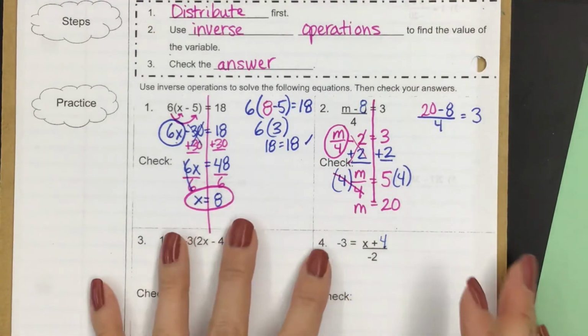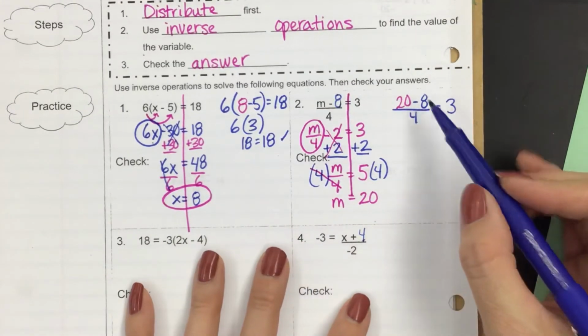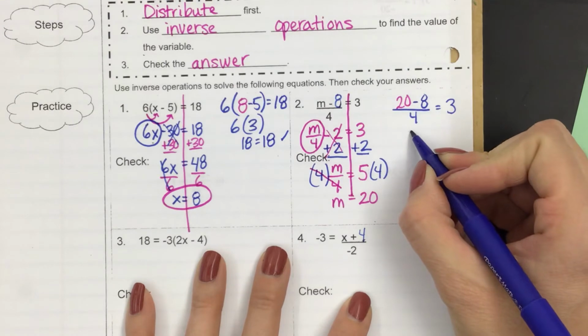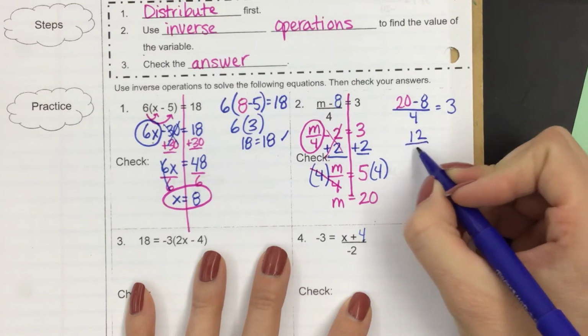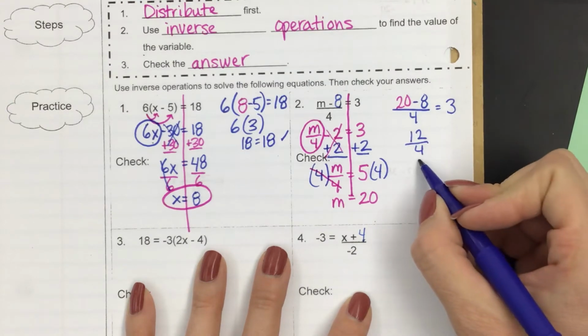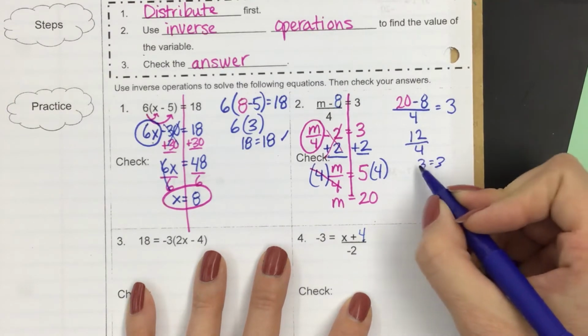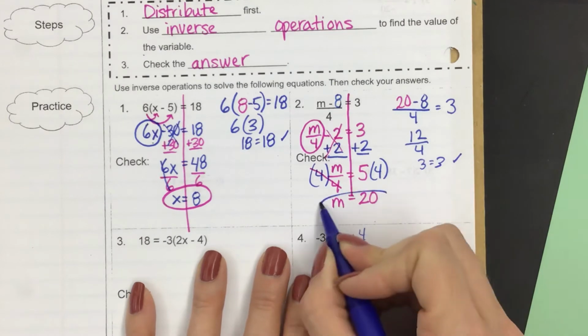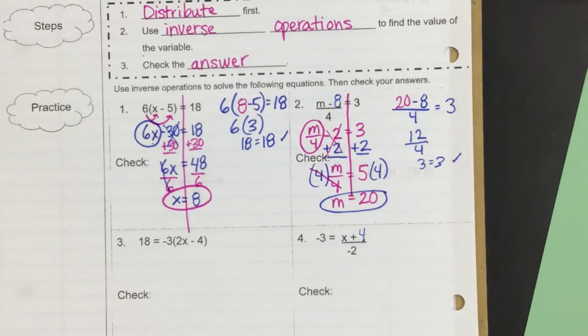Now I'm going to use order of operations here. So 20 minus 8 is 12. 12 divided by 4 is what? 3. And we know that 3 is equal to 3, so yeah, that is the correct answer.